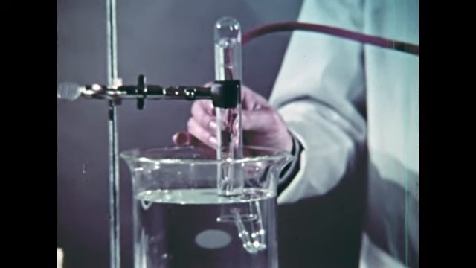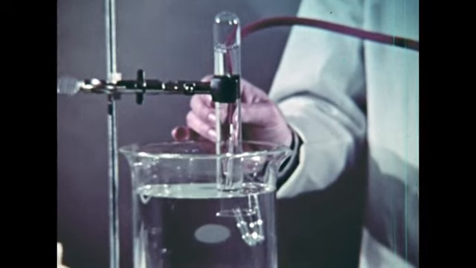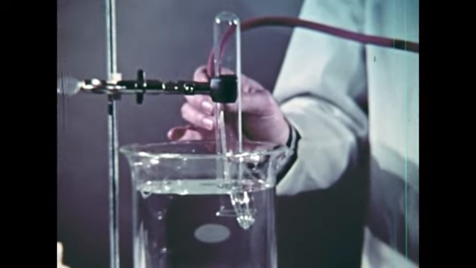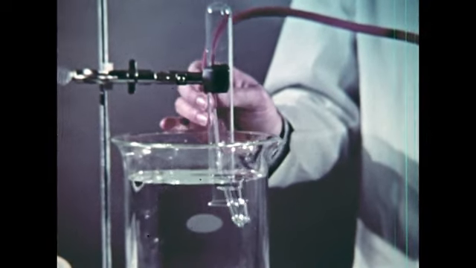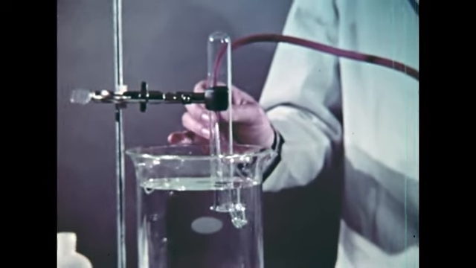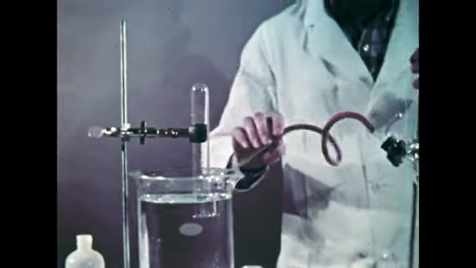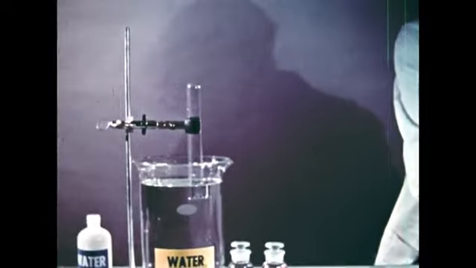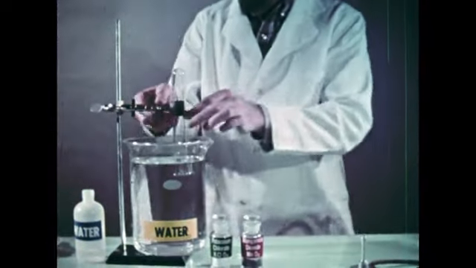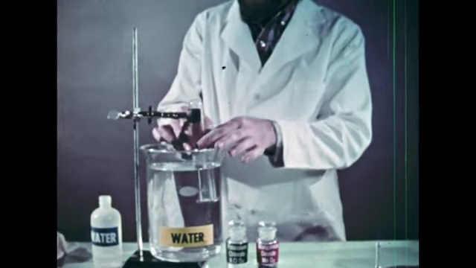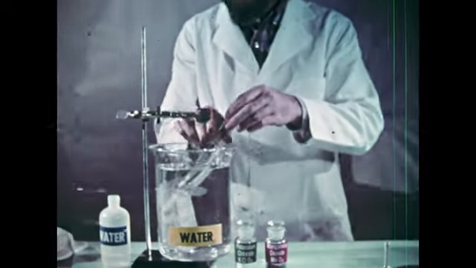You can see the gas bubbles forcing their way into the tube. In just a little time, the water has been displaced by the gas. The density of air is not much different from oxygen's, so no particular care has been taken to keep the oxygen in the tube during the combustion test.